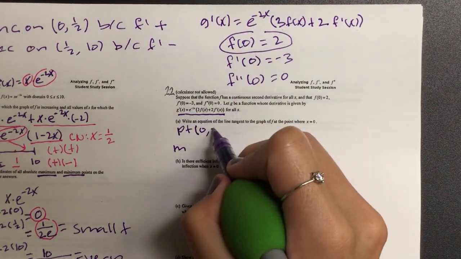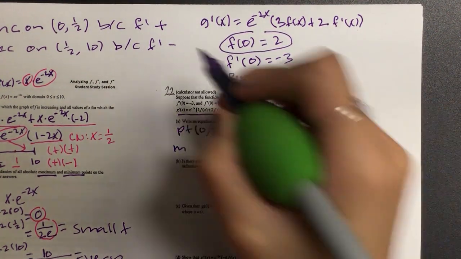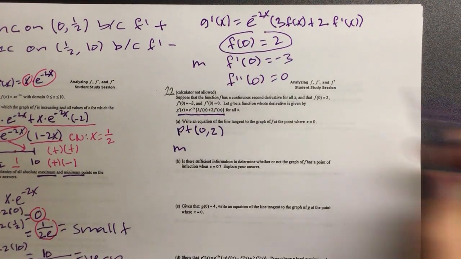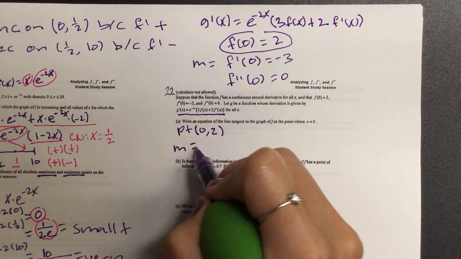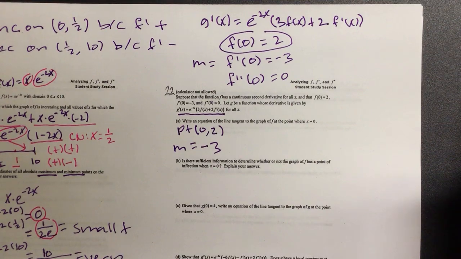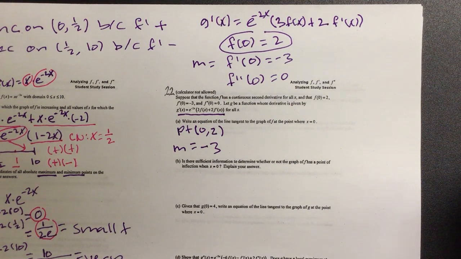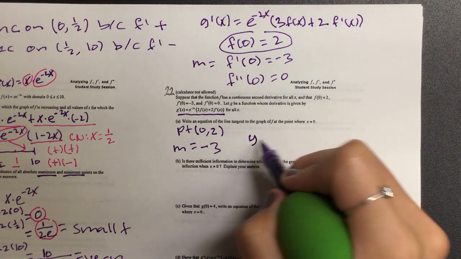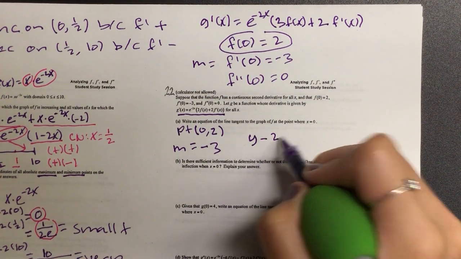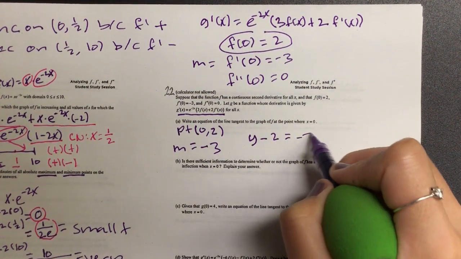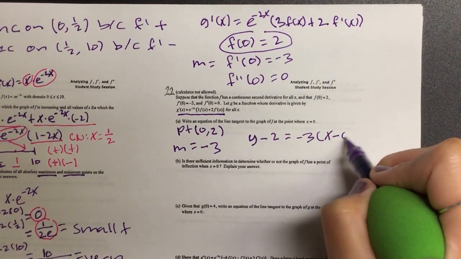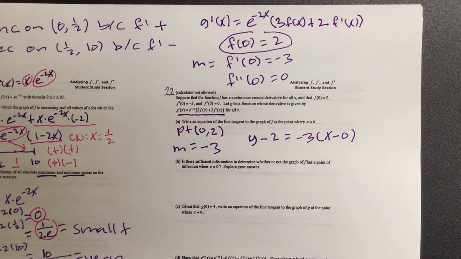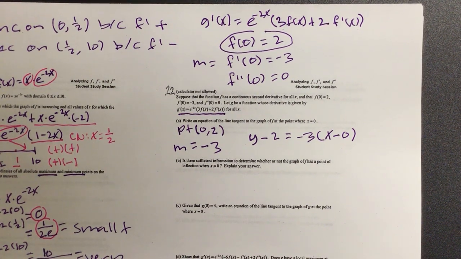So we have 2. And then this is a slope at x equals 0, so we know our slope is already negative 3. And y'all remember the y minus y1 equation? y minus 2 is equal to our slope, negative 3, times (x minus 0). And then don't simplify, especially for the free responses, because if you mess up as you simplify, then the whole thing is wrong, and you don't want that.